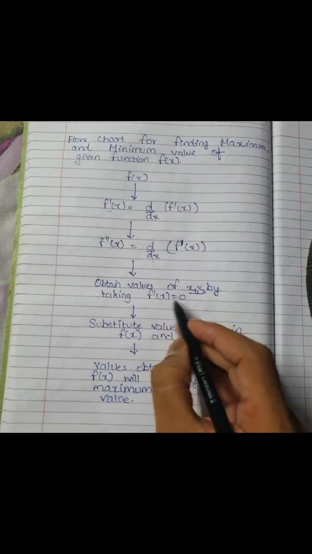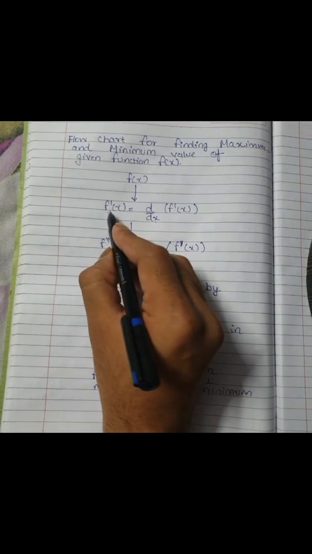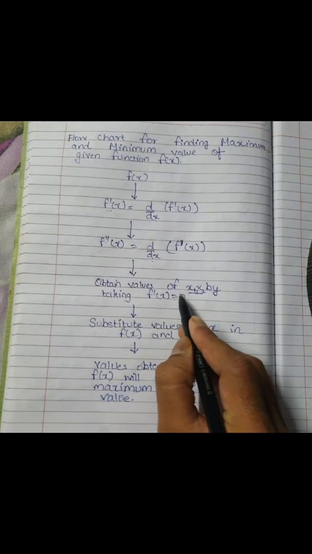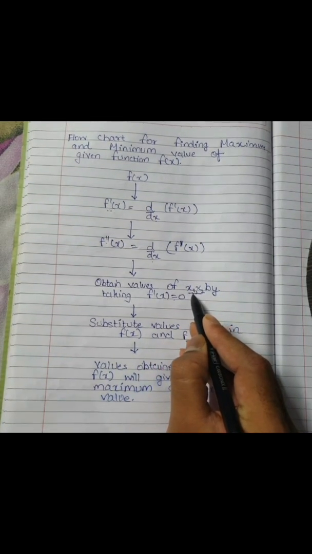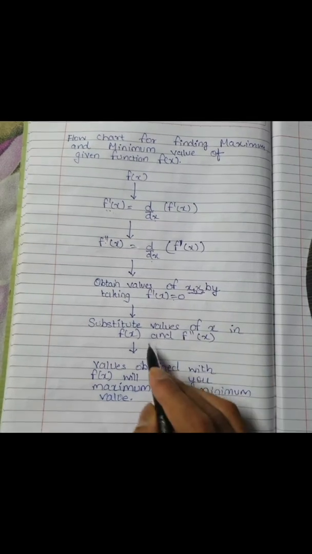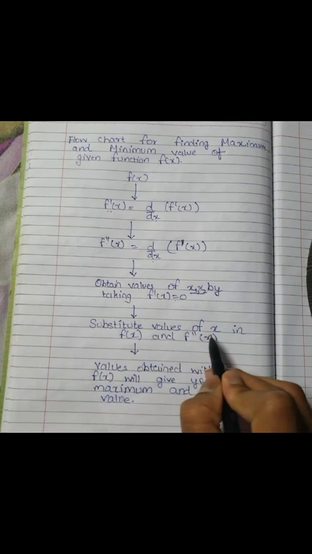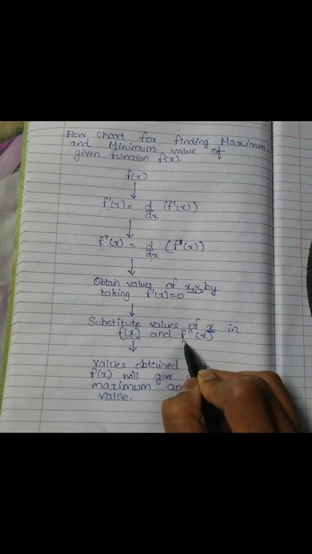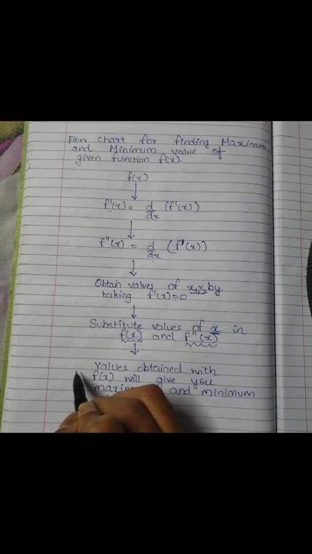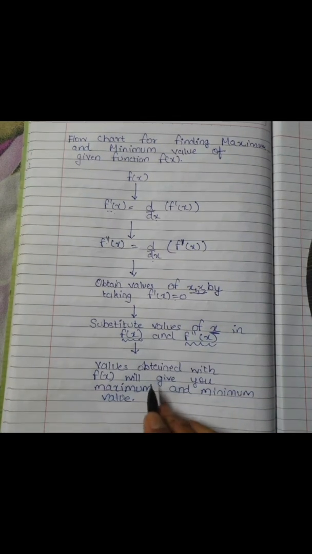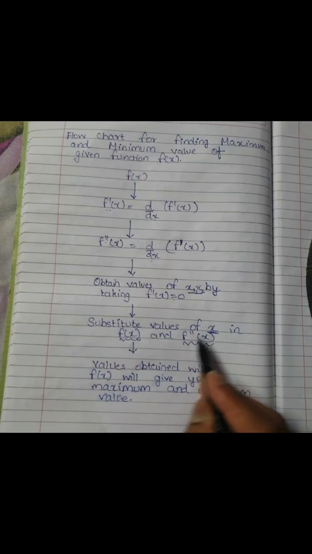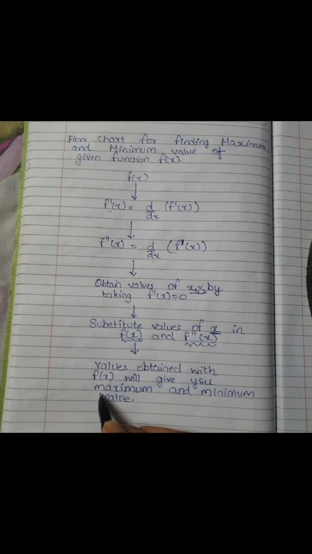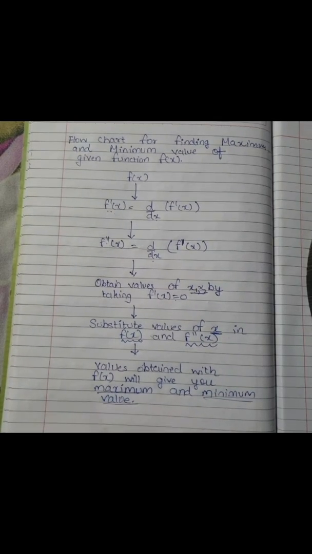Now the third step, which is the most important step, is to obtain the values of x1 and x2. How can you obtain the values? You have to suppose that f dash of x is equal to 0. Then you have to solve the whole function, right? And you will obtain the values of x1 and x2. Then the last second step is that you have to substitute these values in the two functions, that is f of x and f double dash of x, right? And at last, when you substitute the value of x in our main function, that is f of x, then you will easily get the maximum and minimum values, right?